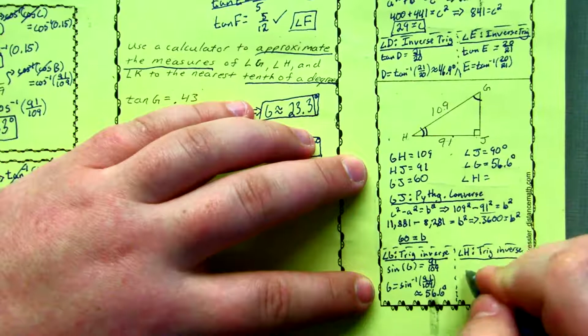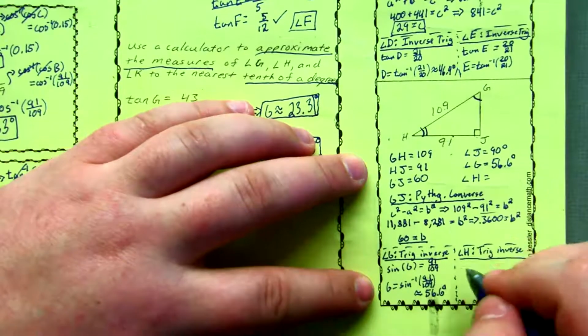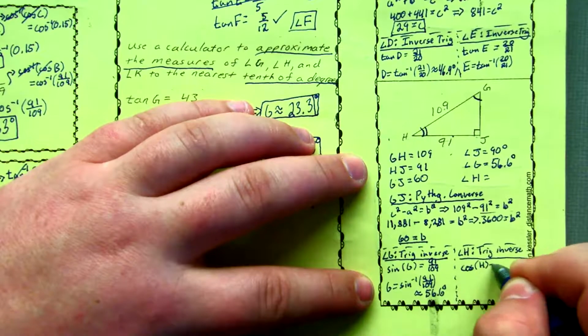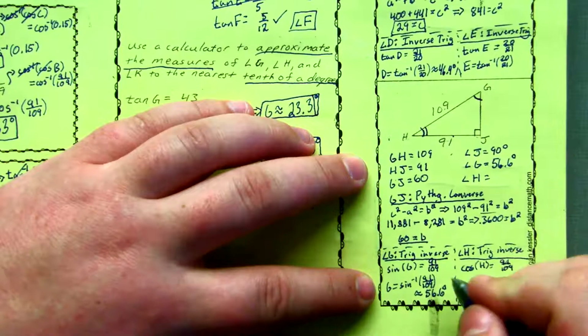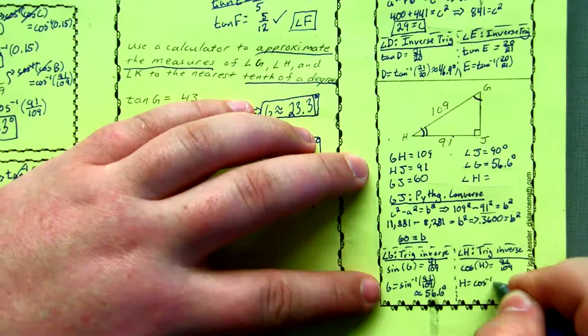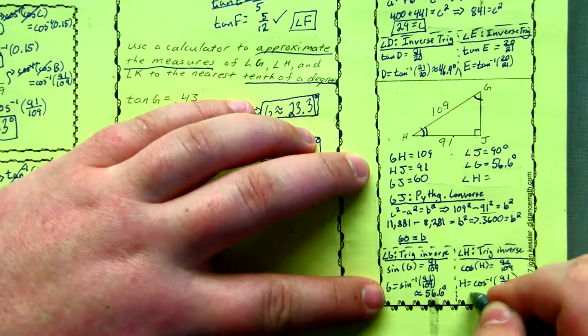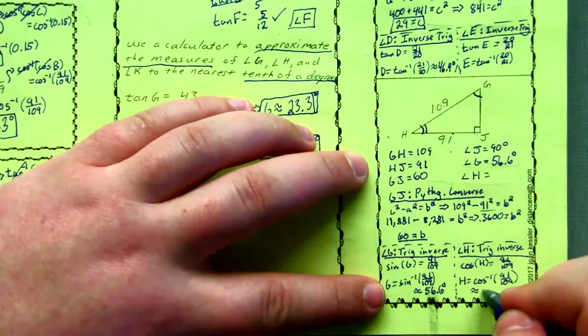We're going to use cosine this time. Yeah, very nice. So the cosine of H equals 91 over 109, which means H is equal to the inverse cosine of 91 over 109, which means H is approximately 33.4 degrees.